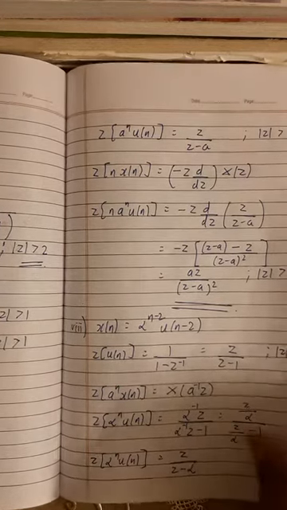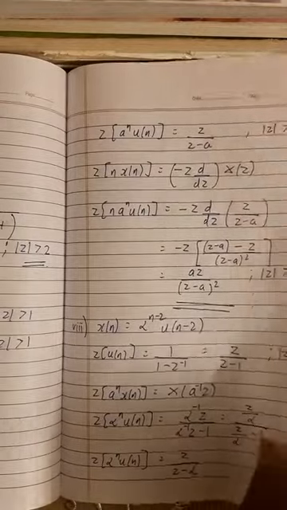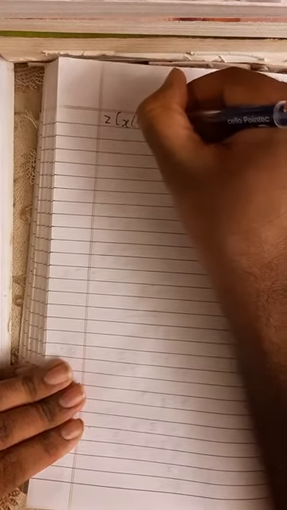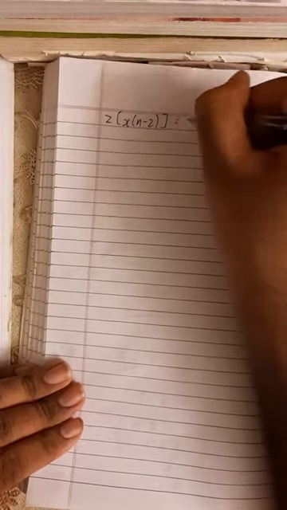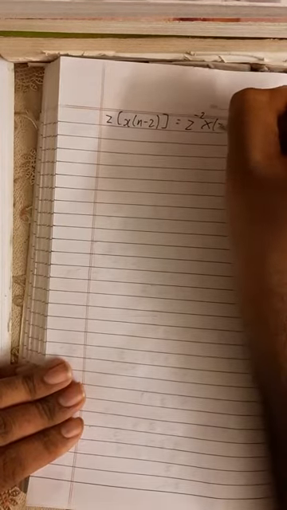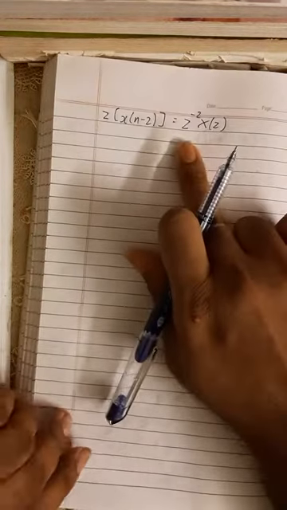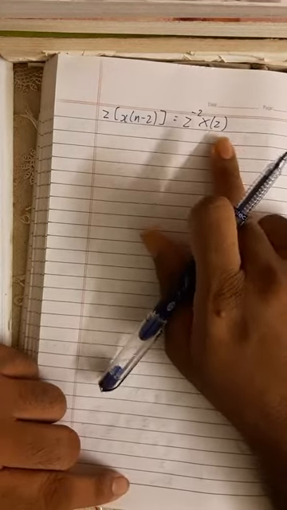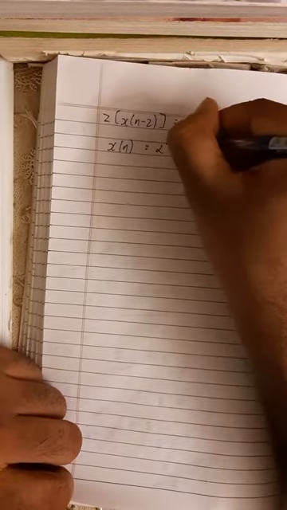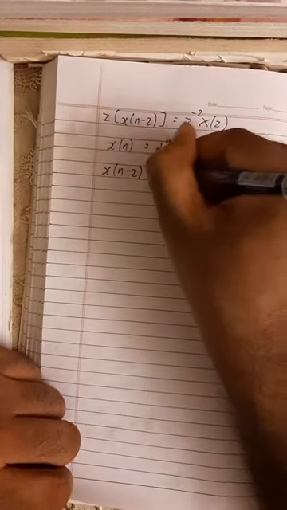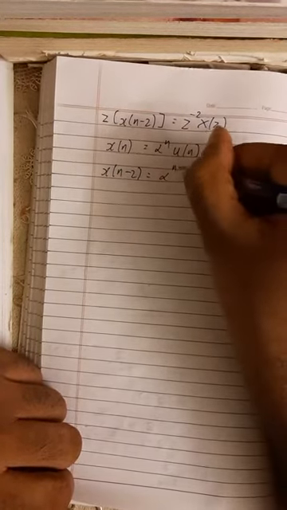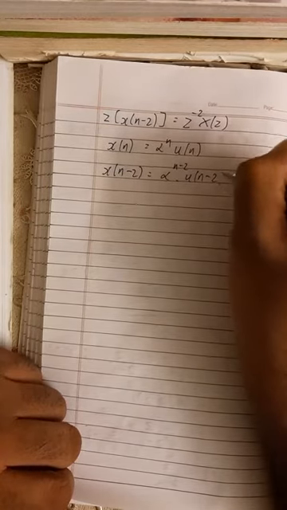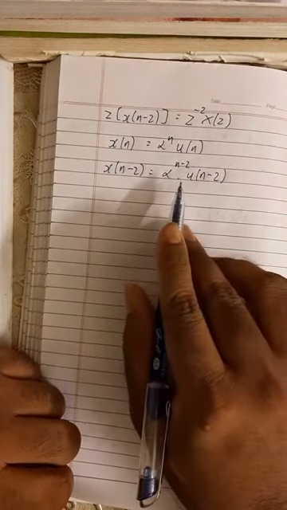That's all. According to the time shifting property, the Z transform of x of n minus 2 is nothing but Z raised to minus 2 x of Z, because all the initial conditions are equal to 0. Here, x of n we found is alpha raised to n u of n. So if it is x of n minus 2, then this is alpha raised to n minus 2 into u of n minus 2, which is your given question. So all I need to do is find the Z transform of this.